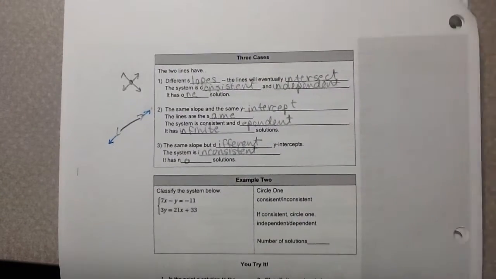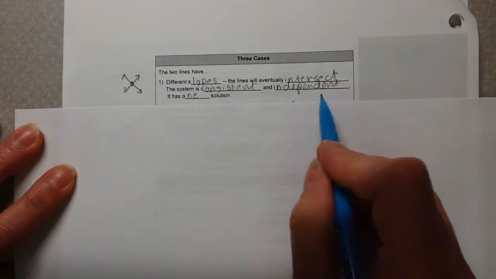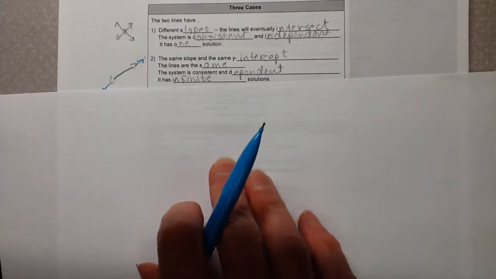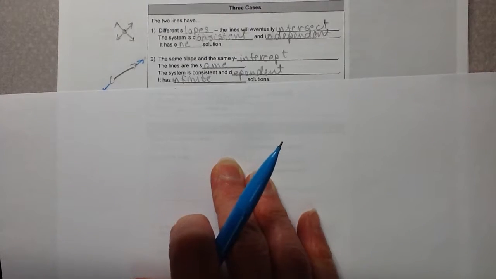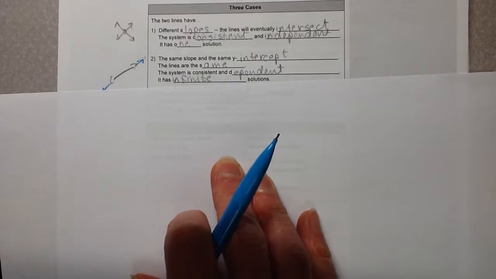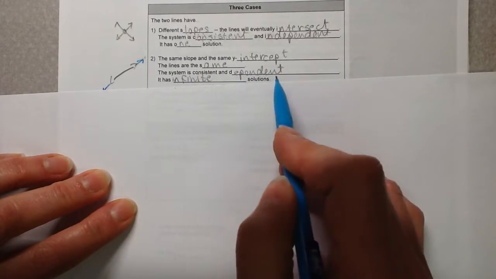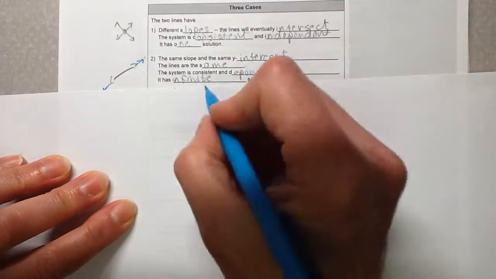Okay, let's go to the next page now, and we're going to just kind of restate what we have just said. If the two lines have different slopes, the lines will eventually intersect, and the system is consistent, independent. So there's some consistency, something that they have in common. Case number 2, the lines have the same slope and the same y-intercept. So that means they're exactly the same line. And they are consistent. There's a consistency between them. And they're dependent. Again, they depend on each other. And they have an infinite number of solutions because if we look, they're intersecting at every single point on that line.